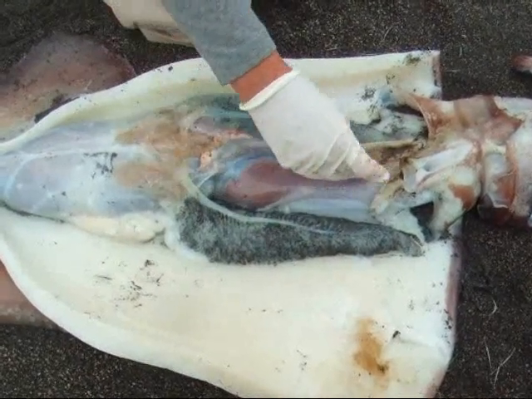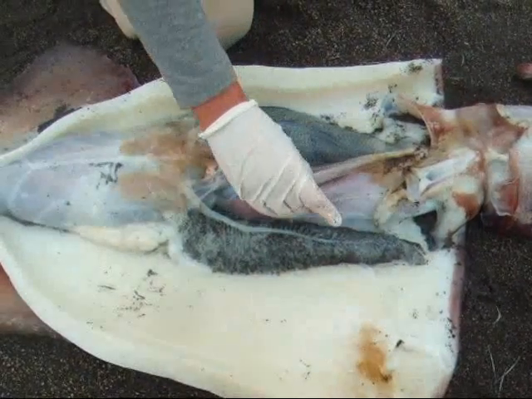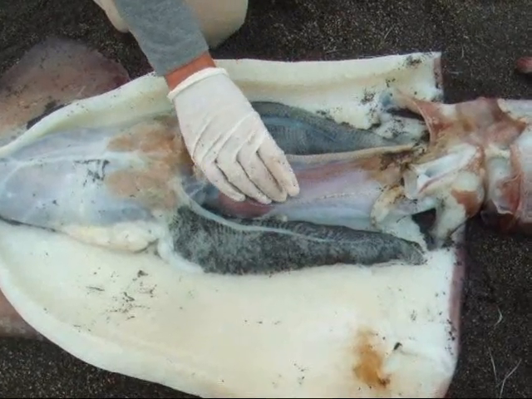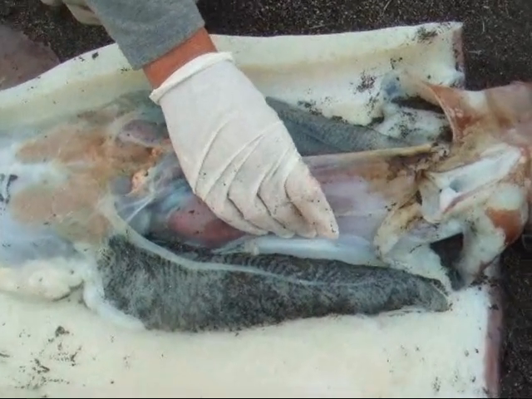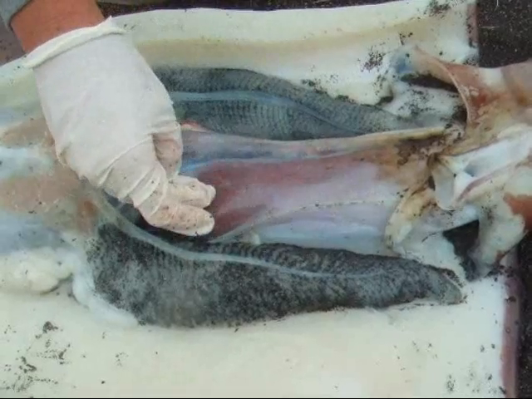There is also a large mass underneath this tube. What is this mass?